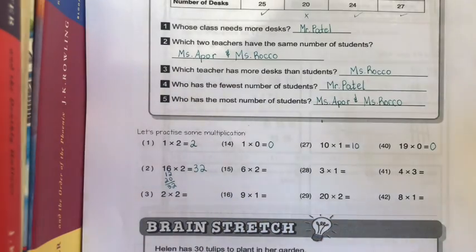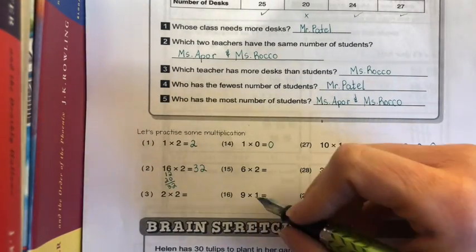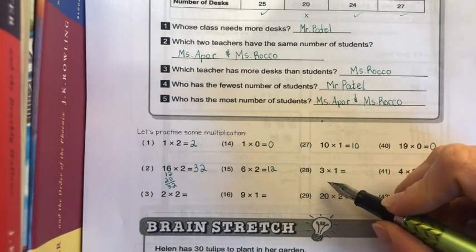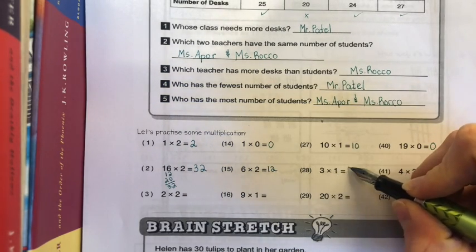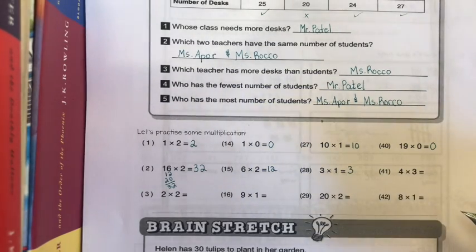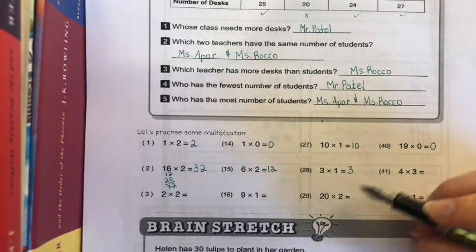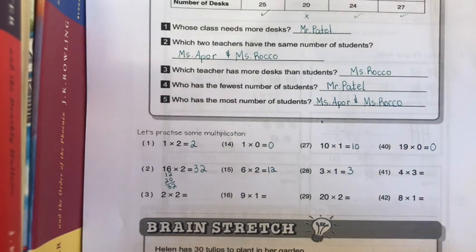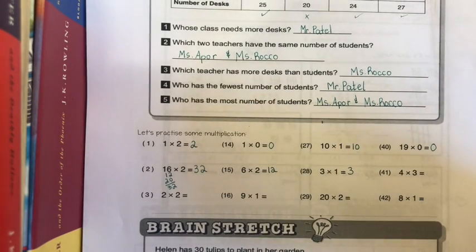6 times 2, 6 groups of 2, is 12. 3 times 1, anything times 1 is just one group, so 3 times 1 is just one group of 3, which is 3. 4 times 3, so 3 groups of 4 or 4 groups of 3. Now we practice counting by threes: 3, 6, 9, 12.